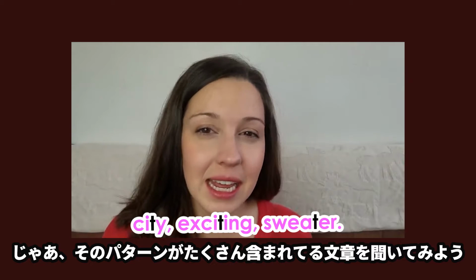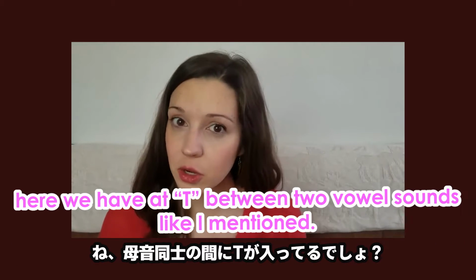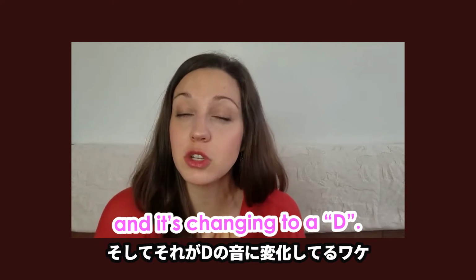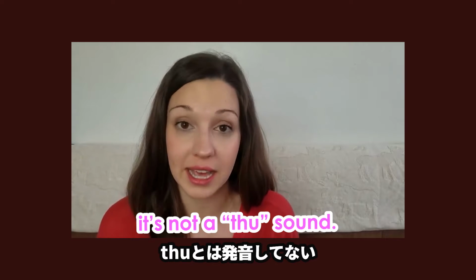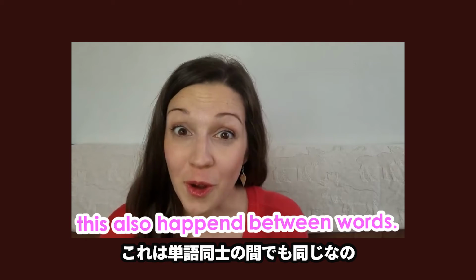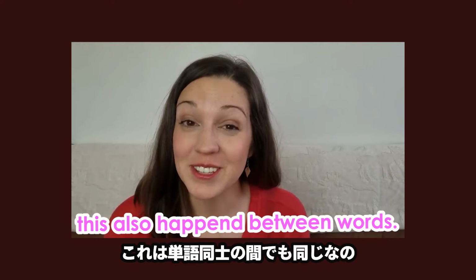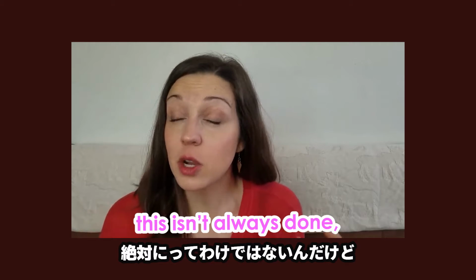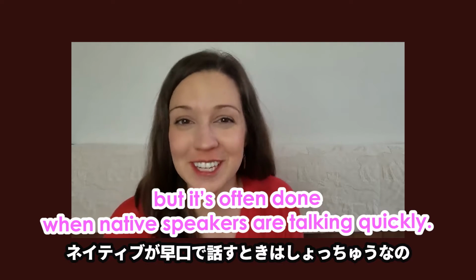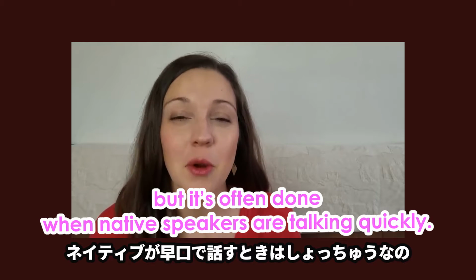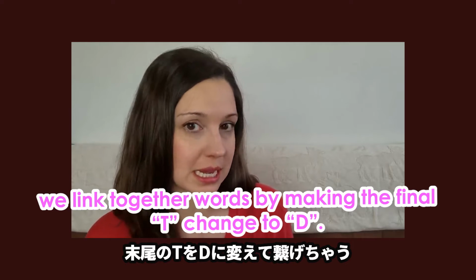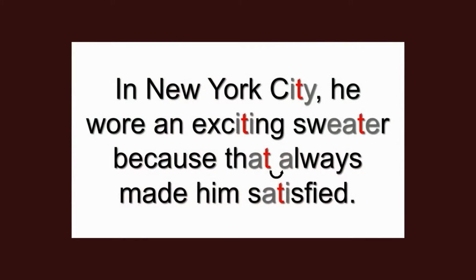City, exciting, sweater. Here we have a T between 2 vowel sounds like I mentioned, and it's changing to a D. It's not a T sound. It is D. This also happens between words. So you heard that always, that always. This isn't always done, but it's often done when native speakers are talking quickly. We link together words by making the final T change into a D. That always. In New York City, he wore an exciting sweater because that always made him satisfied.